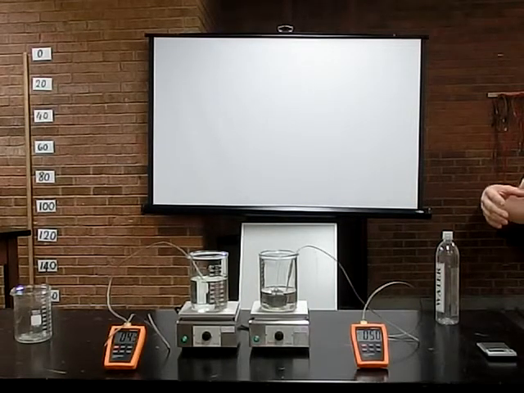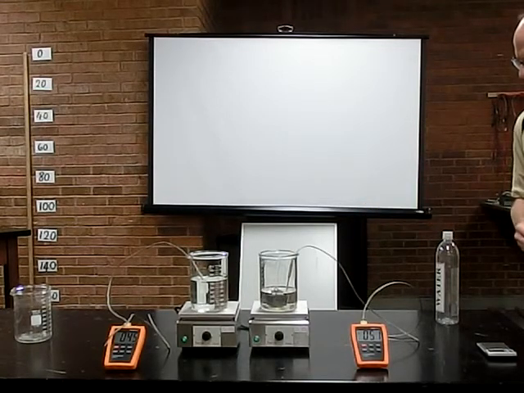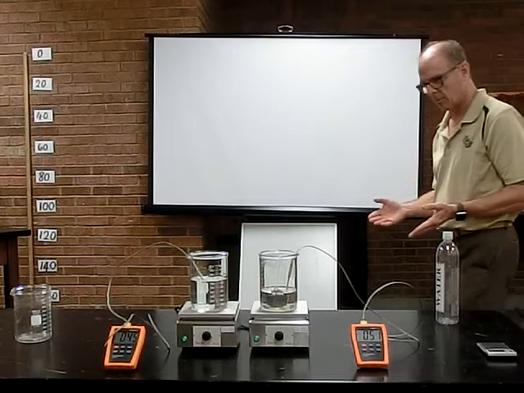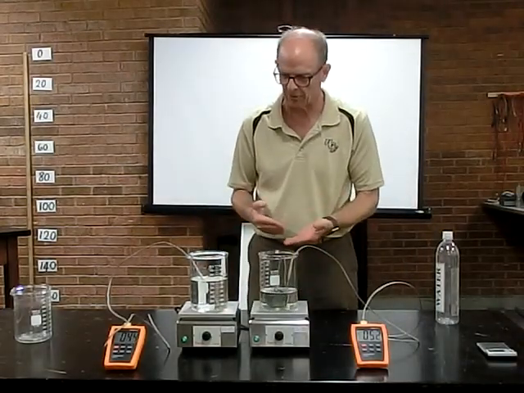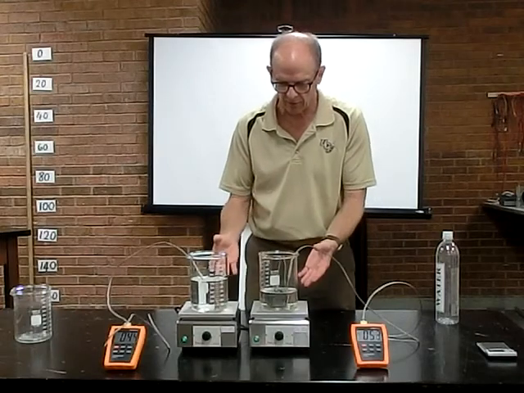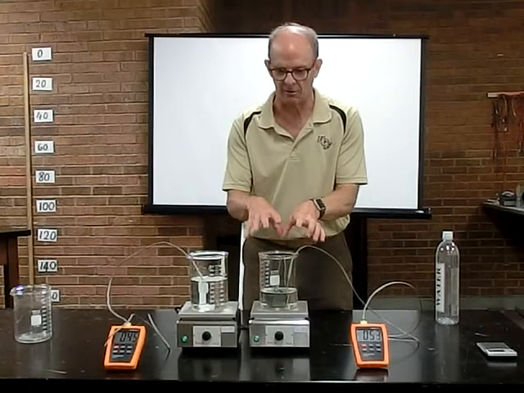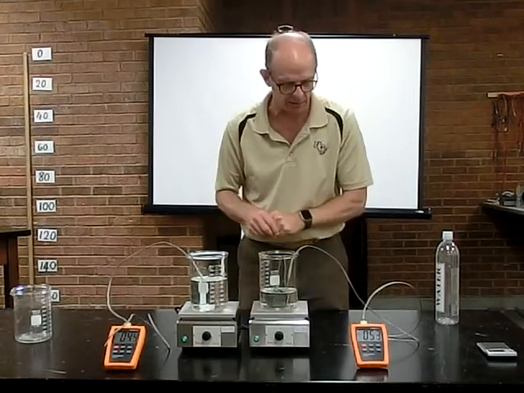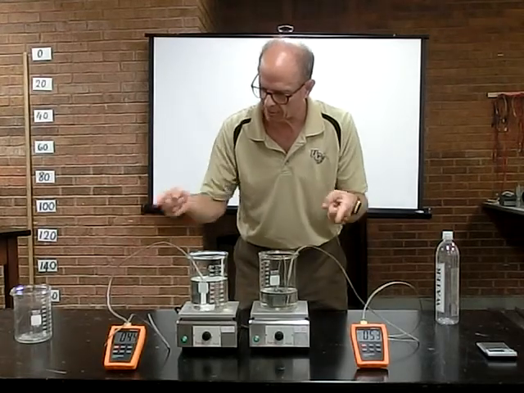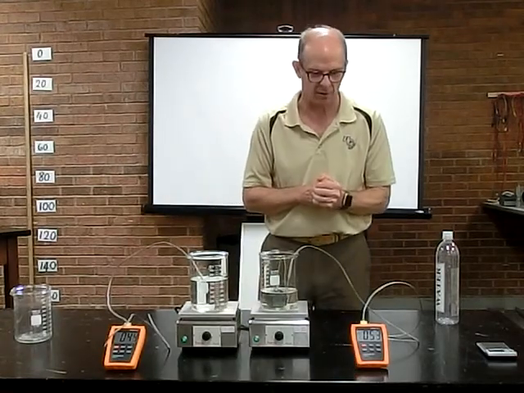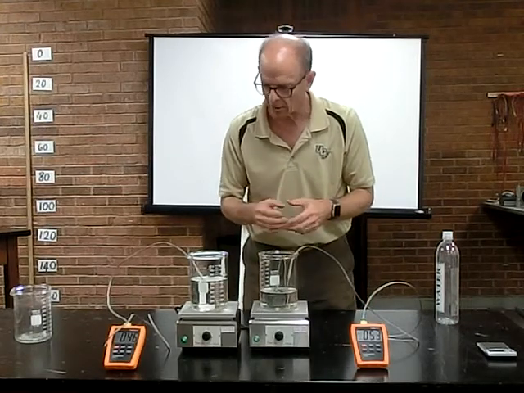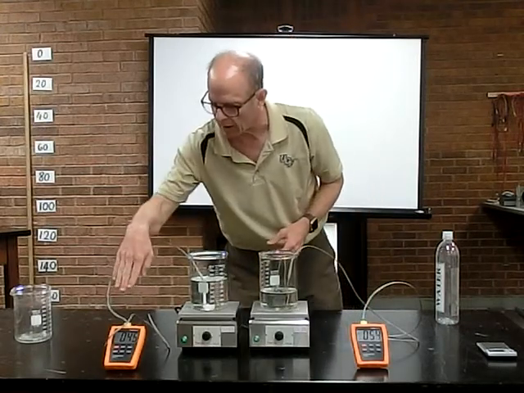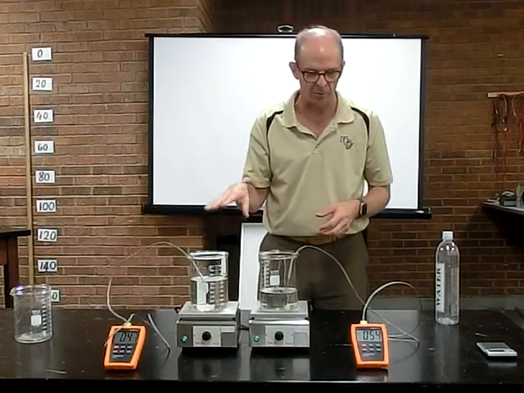Now we've put the same amount of energy into each of these 2 beakers because these 2 heaters are turned on at the same level, so they're both putting energy into these 2 beakers at the same rate. That means the same amount of energy has been added to this beaker as has been added to this beaker, but notice that the temperature of the 2 beakers is quite different. Right now we're at 53 degrees C for the water and the lead, and we're at about 45 or 46 degrees C for the pure water.